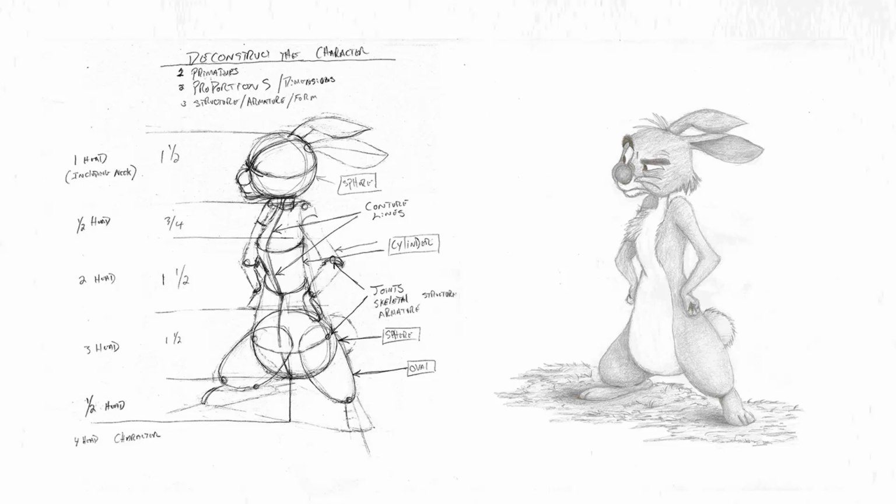But prior to that, I have deconstructed that character and broken it down into its height based on heads, which is a common measurement. Take the character's head and how many heads height is that?